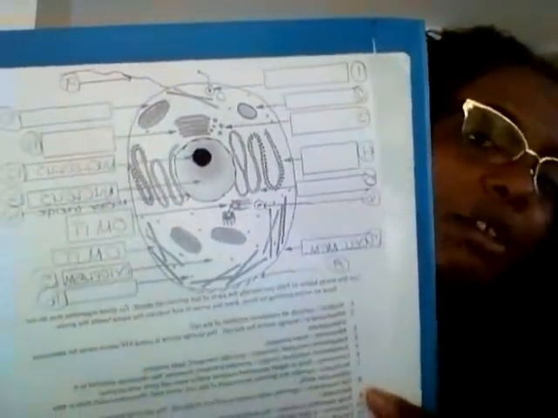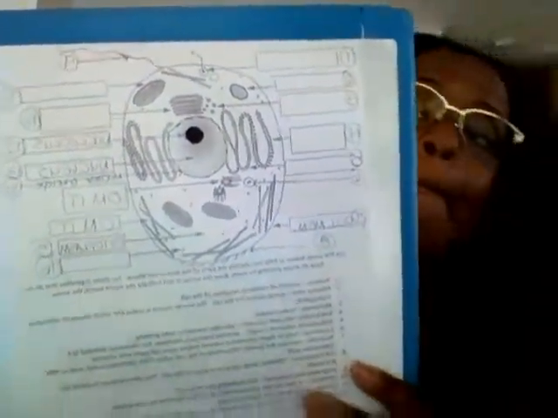And see, I colored it in a little darker to differentiate. Okay, so we've gotten those out of the way. Let's go back to the textbook and try to identify them as they have them listed here. So the first one is the endoplasmic reticulum.